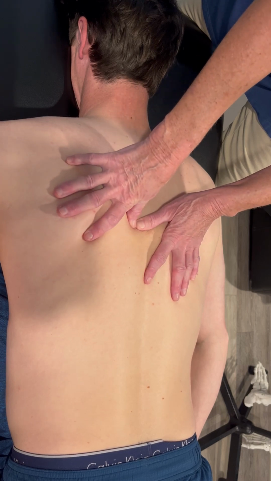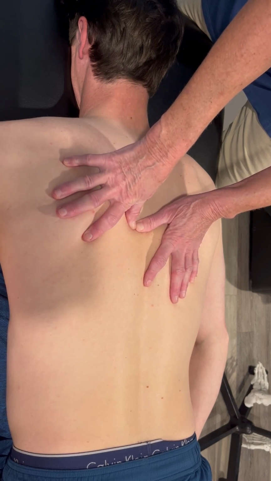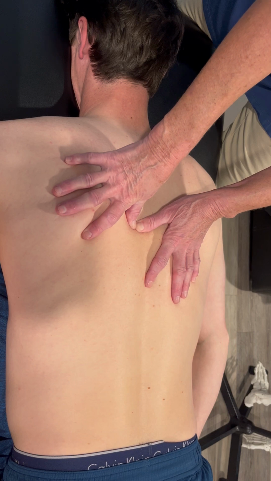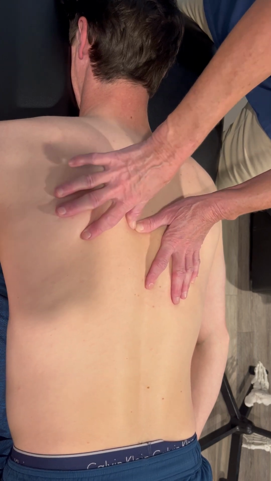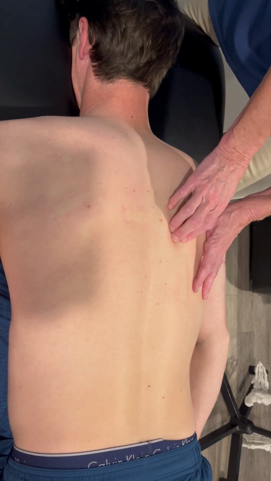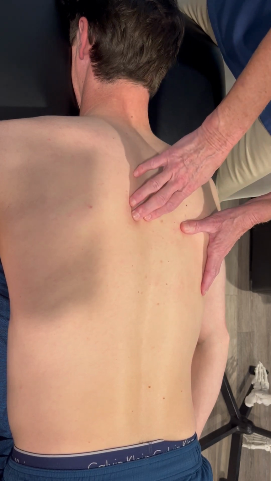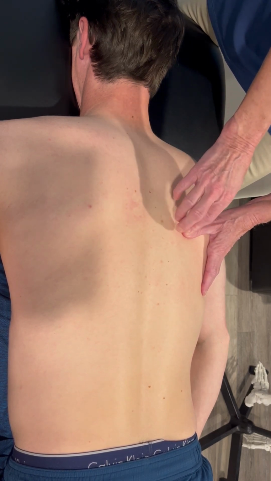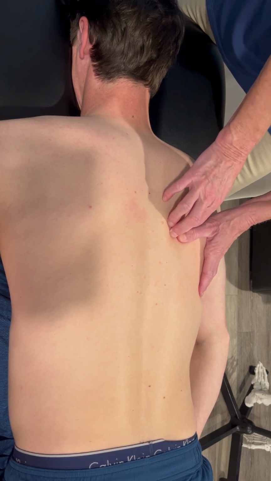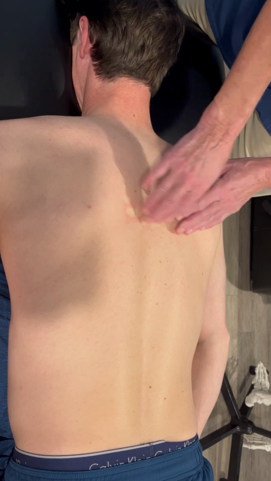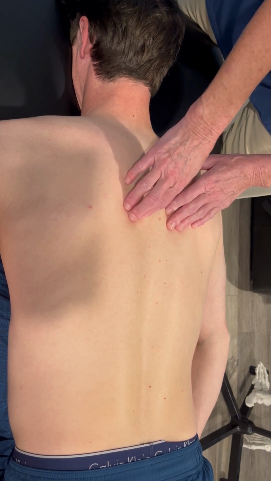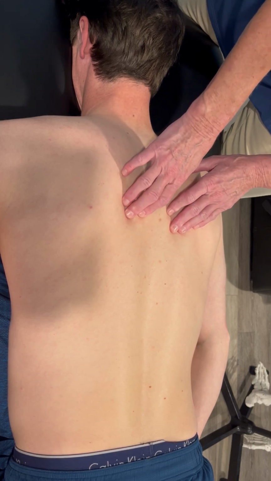If I push that same light amount and it doesn't move, then it's stiffer. And if I have to apply a bit more pressure to create the movement, I recognize that this is stiffer than the opposite side. Until I do my stability tests, I can't tell if this is moving too much or if the stiffer side was moving too little. It's just a comparison that they're not equal, and they should be.